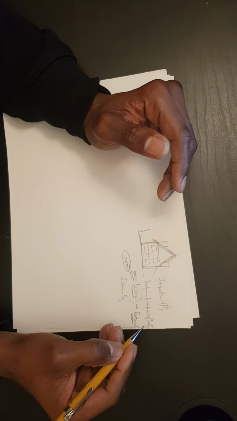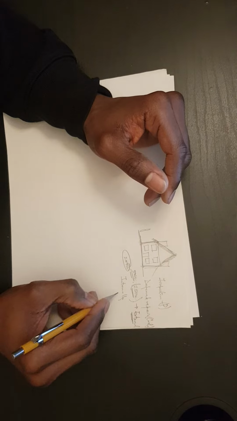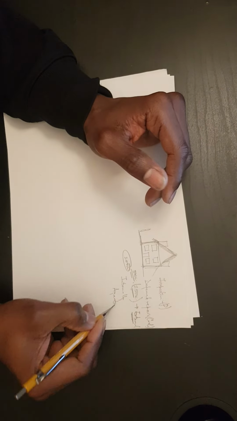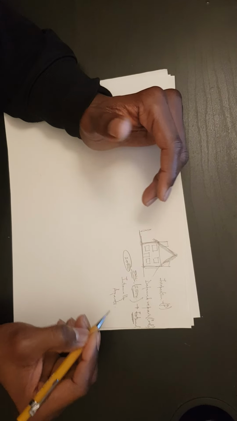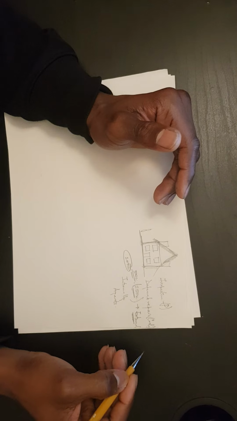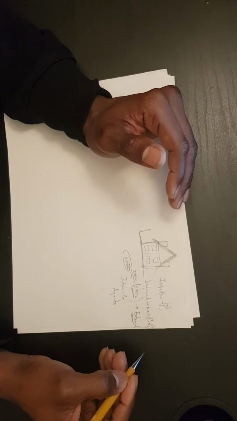In this case, from my experience, most properties that are sold through agents usually reflect, the price of the properties are usually reflective of the condition of the internal parts of the building.